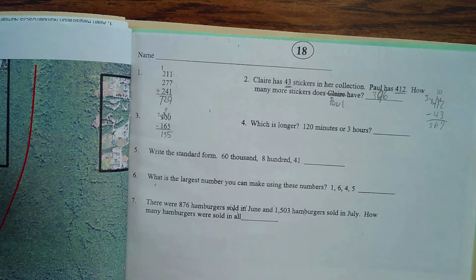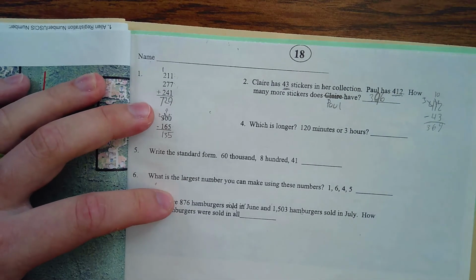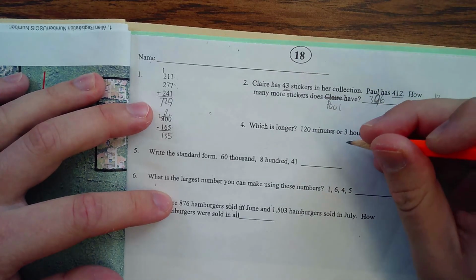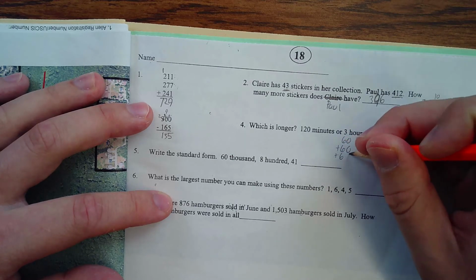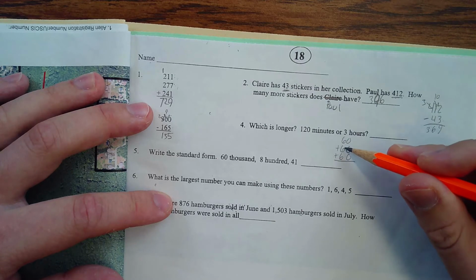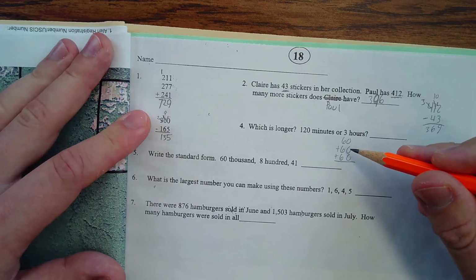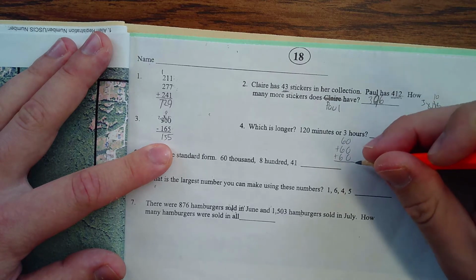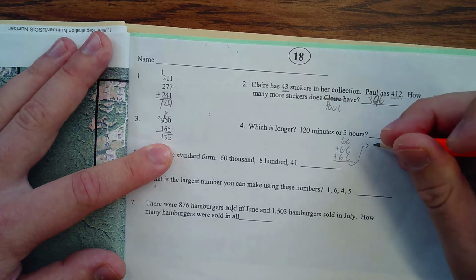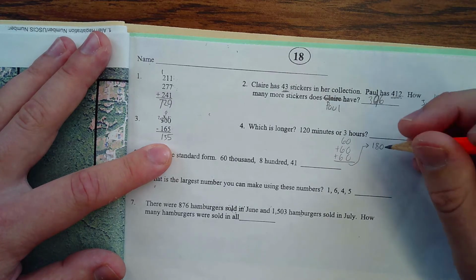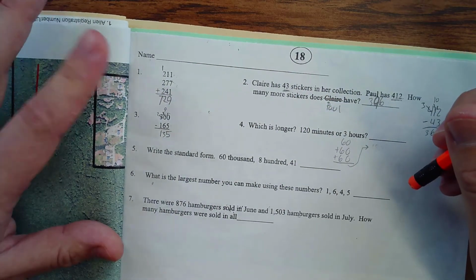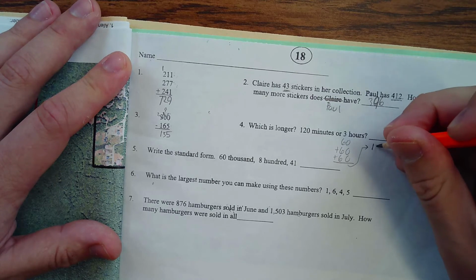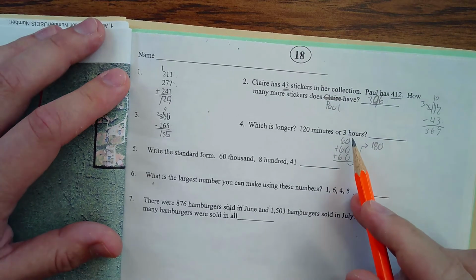Number 4, which is longer, 120 minutes or 3 hours. Here's the question you need to ask yourself. How many minutes are in 1 hour? Well, we talked about this earlier. There are 60 minutes in an hour. So 3 hours would be 60 minutes plus 60 minutes plus 60 minutes. And that's 120, 130, 140, 150, 160, 170, 180. I'm going to move it over here. 120. 180 minutes. Yes. So 180 minutes in 3 hours.